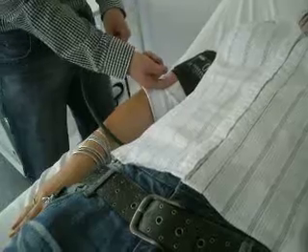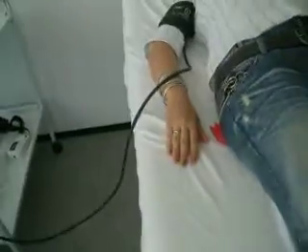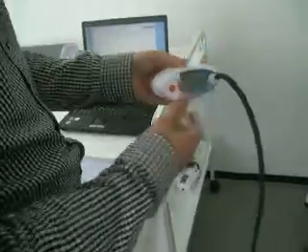So my finger can just hardly be inserted beneath the cuff. And this is how you attach the tube to the device. So that's how you make the system ready for the measurement.